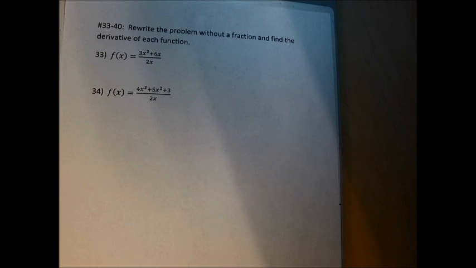Alright, so this section just doesn't end. We're hopefully more than halfway through it, but I'm worried that some of the problems have a little more work to do, and we introduce a new concept in the last few problems. So the next group of problems, 33 through 40, want me to find the derivative, and there's a fraction with an x in the denominator.